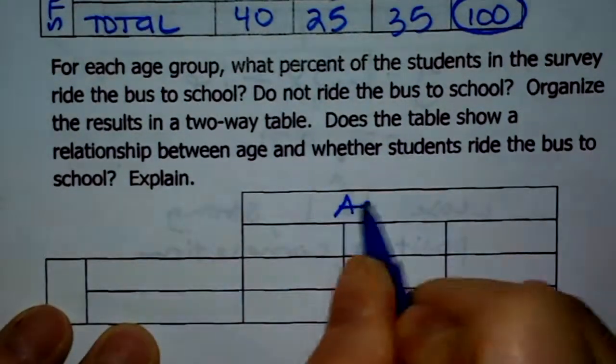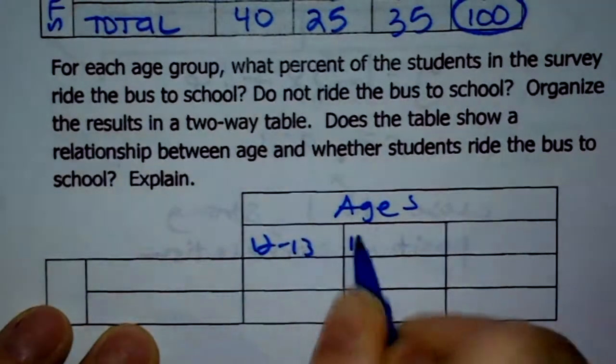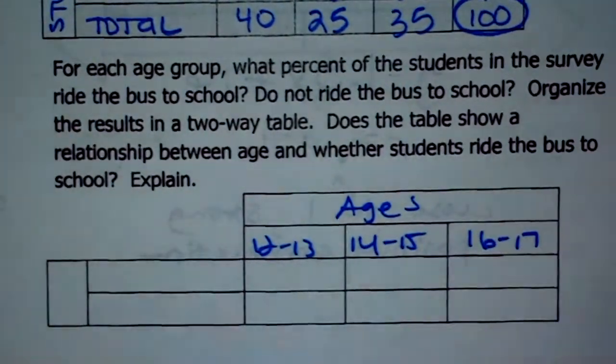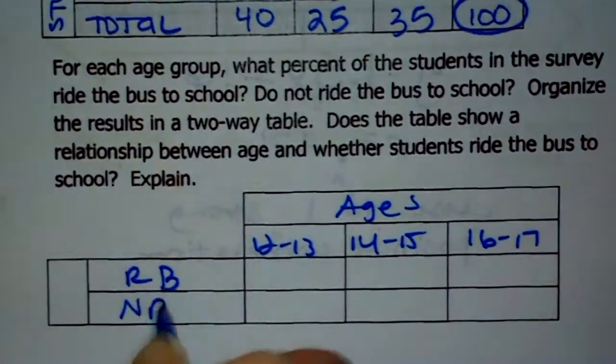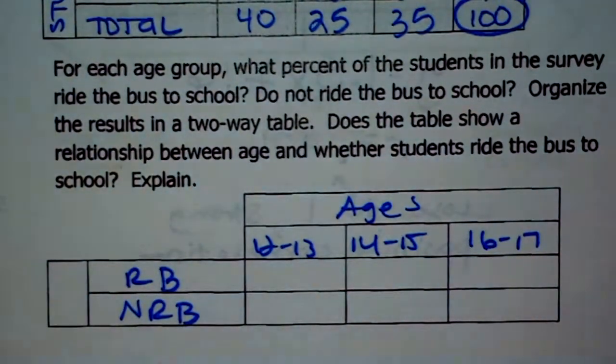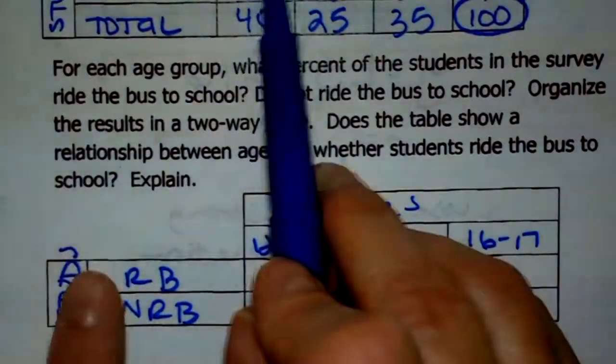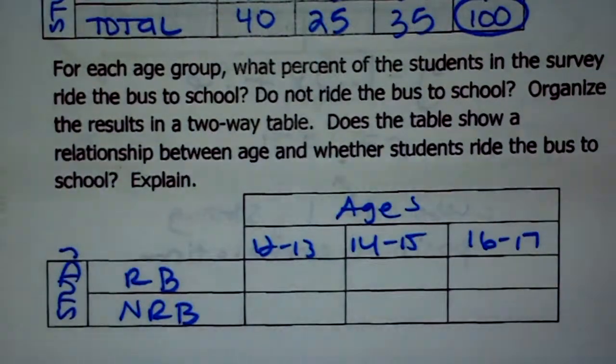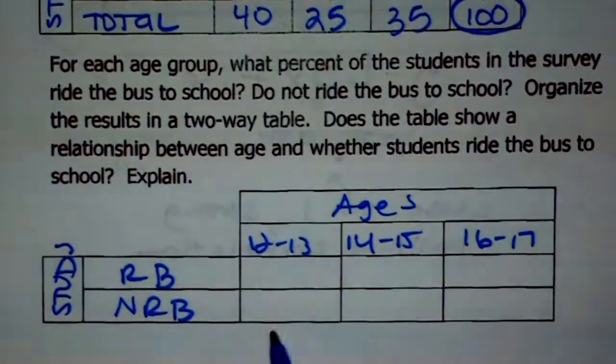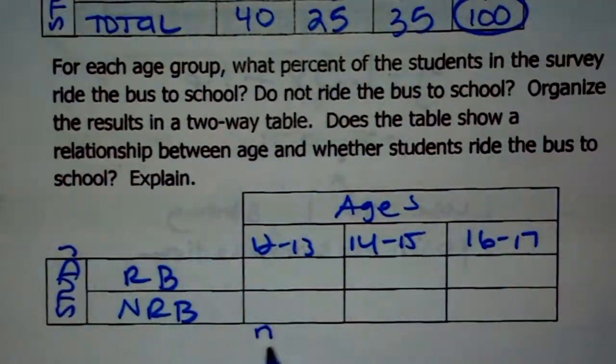So again, we have our ages. We have rides the bus, not rides the bus. I'm getting lazy now. These are still our students. And now, instead of giving me that 24, 12, and 13-year-olds ride the bus, I want to know the percent of 12 and 13-year-olds that ride the bus. So to figure out a percent, we just said take part divided by whole times 100. So for the 12 to 13-year-olds, a little formula here, we'll call the part n, we'll call it 24 in a minute, out of.